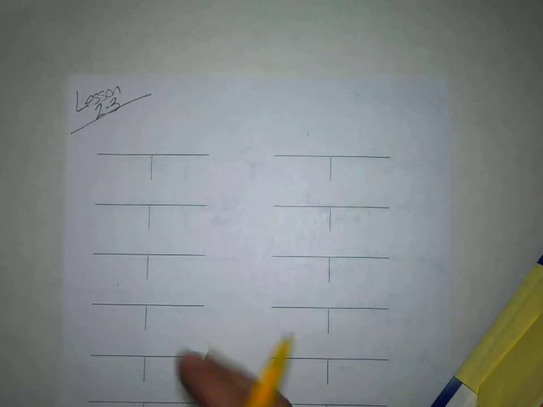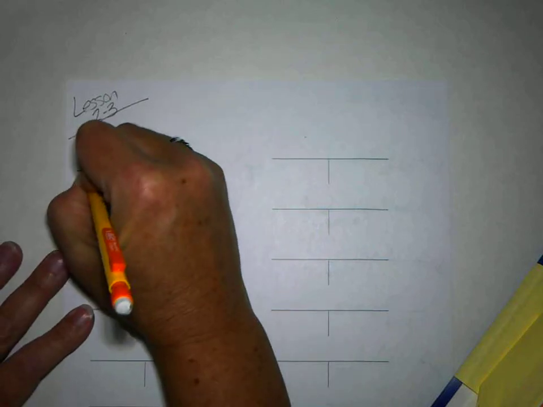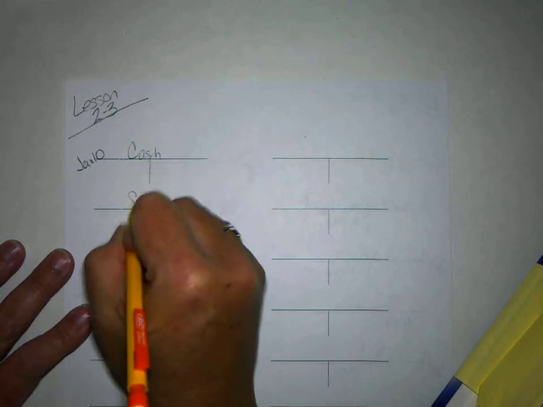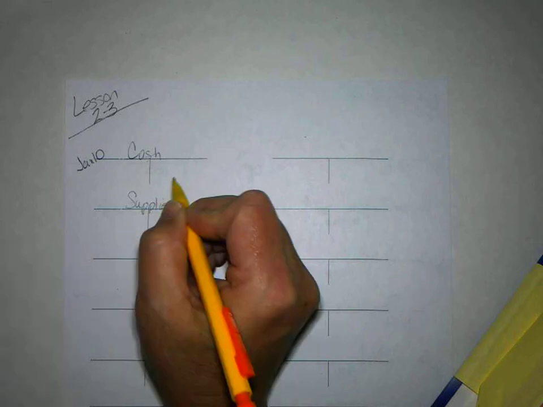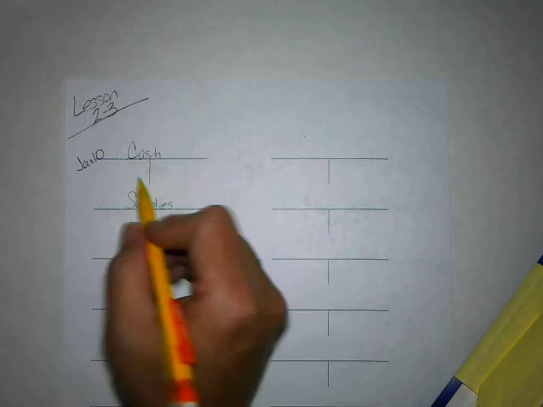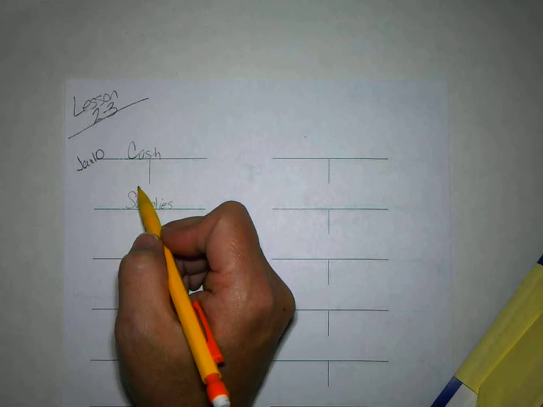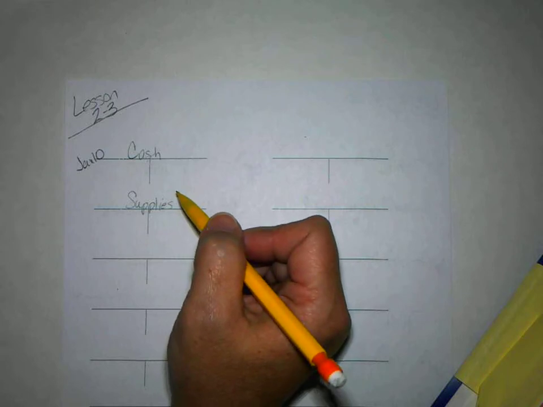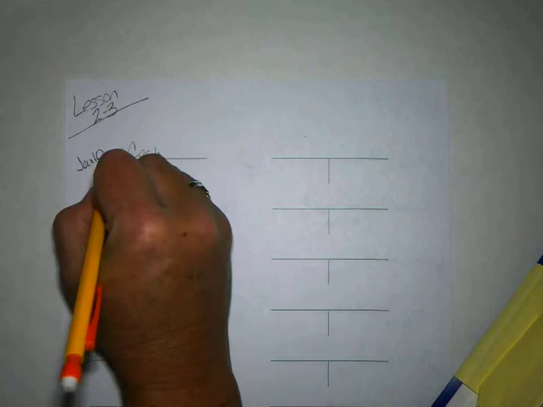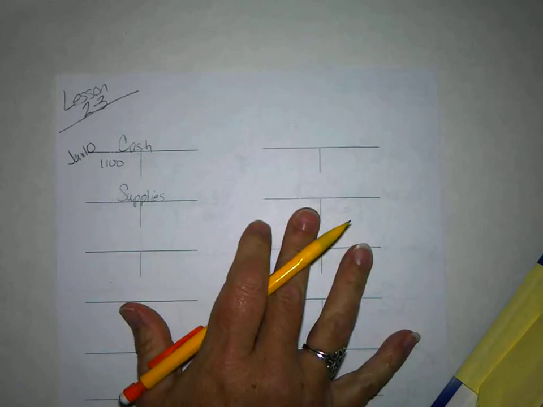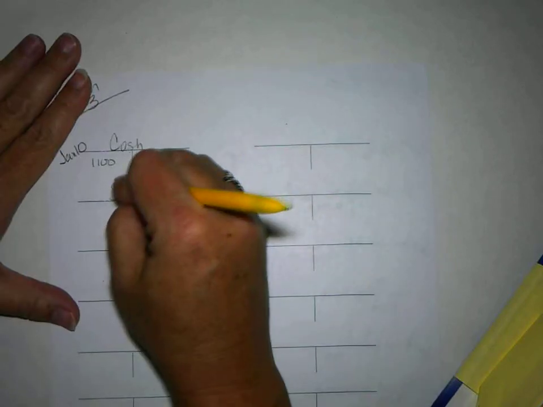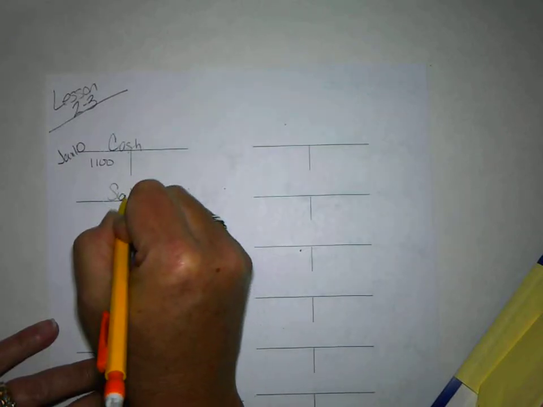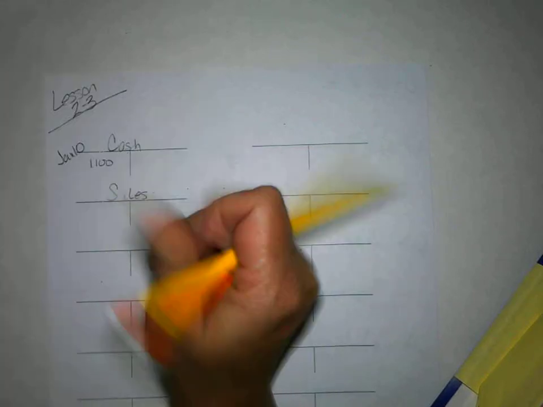Okay, so on January 10th, received cash from sales. So again, start thinking about what 2 accounts are being affected. Are they increasing, decreasing? What classifications are they? And is it a debit or credit? So received cash, $1,100. So we know $1,100 is increasing for cash. Oh, I wrote down supplies instead. Did I say sales? I hope I said sales. See? Gotta love pencil. Okay.